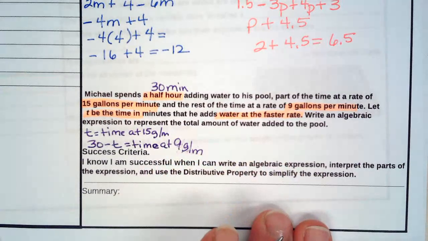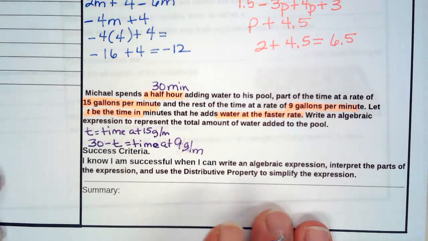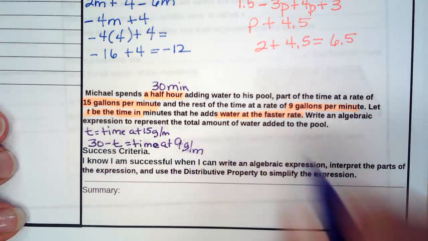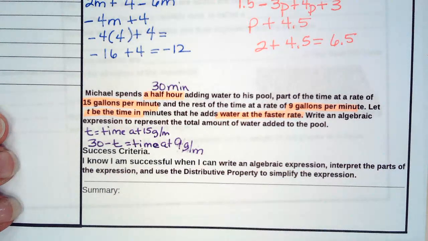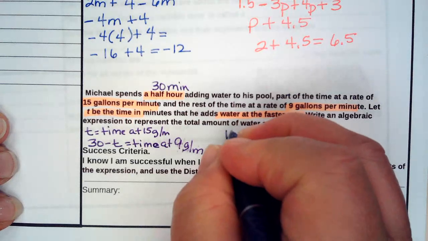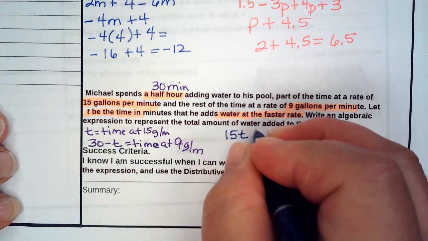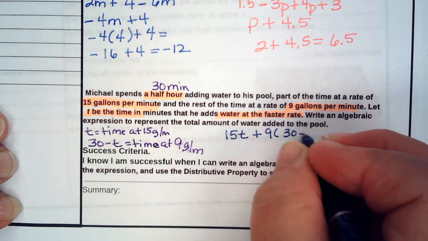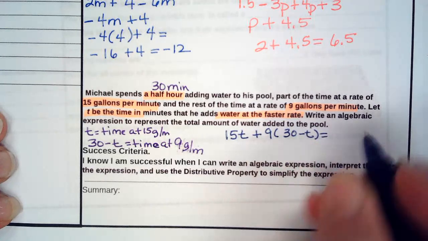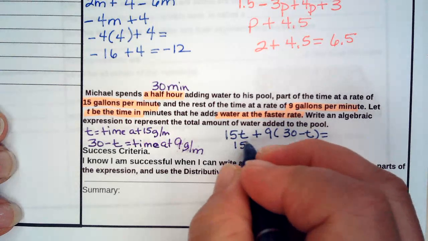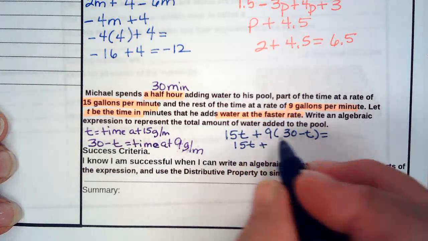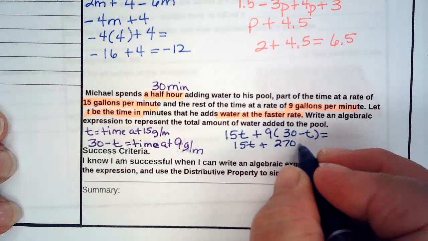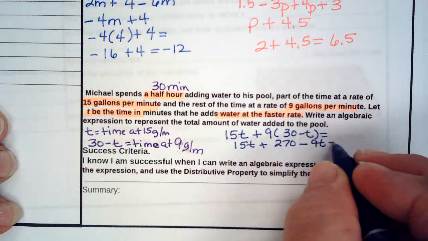Okay, so putting it all together. So this would be 15T plus 9 times 30 minus T. Okay, 15T plus 9 times 30 is 270 minus 9T.